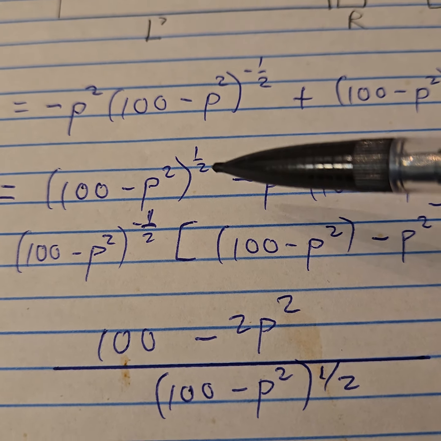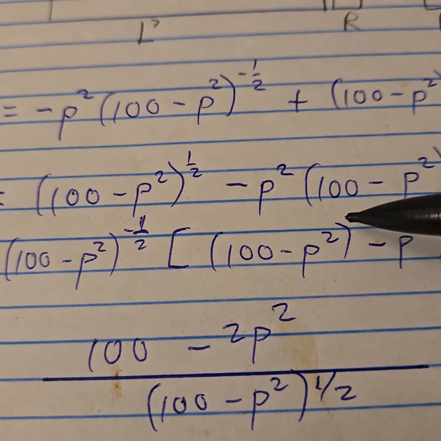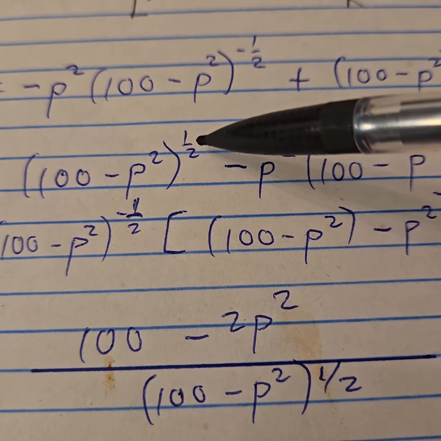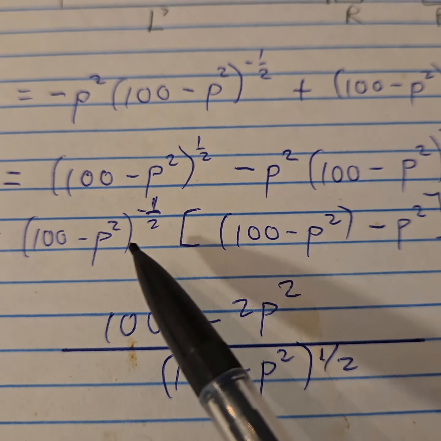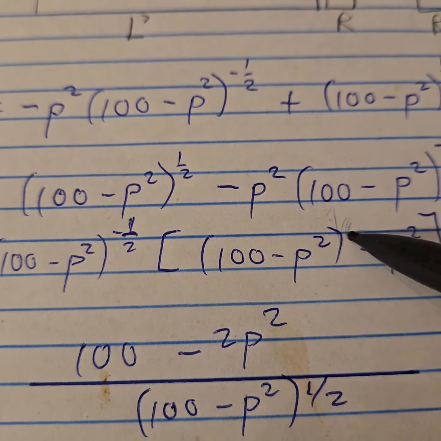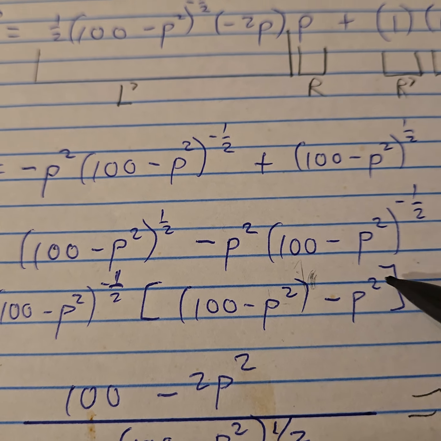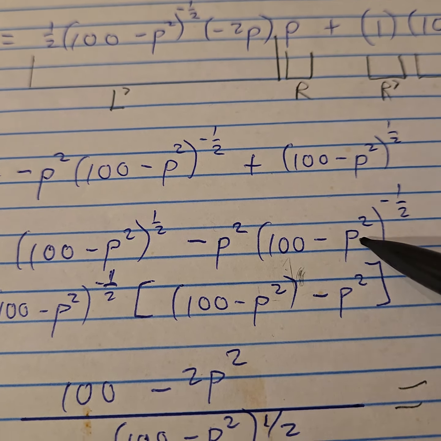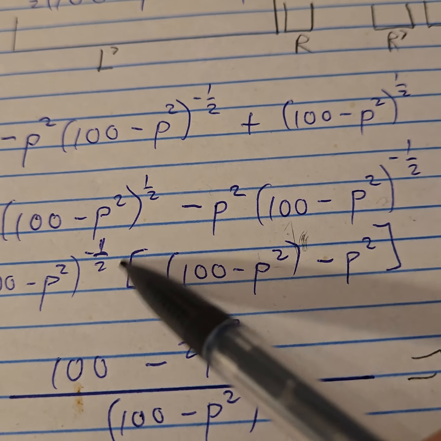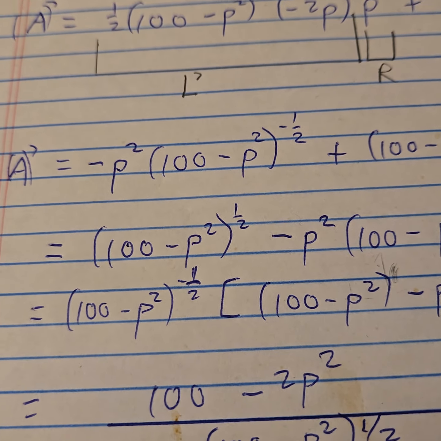The reason is because this left no longer has an exponent. See, when we multiply the exponents, 1 minus a half is a half. So if I take this out, we're left with this bracket to the 1. You see? And if we take this bracket out from the right, we're just left with a minus P squared. So we've got this bracket times 100 minus P squared minus P squared.